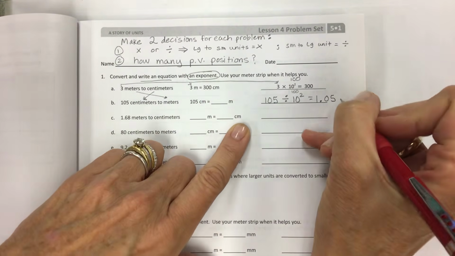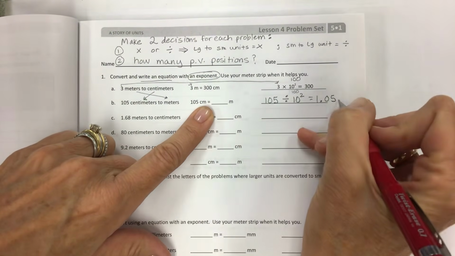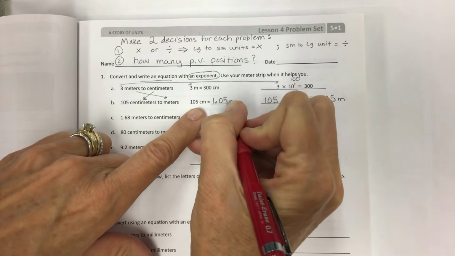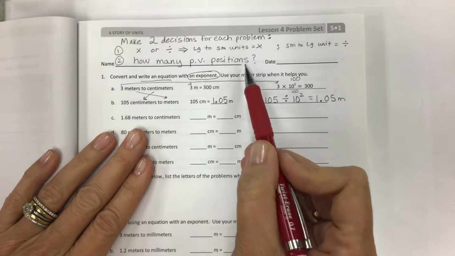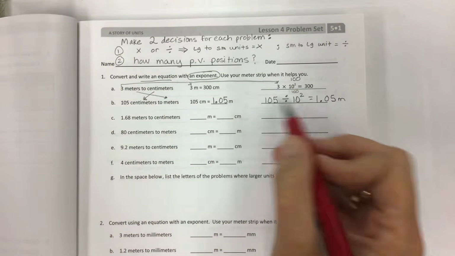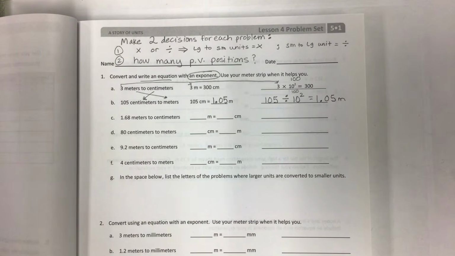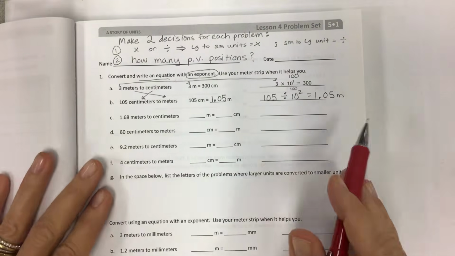Okay, and then put your new label here, put your answer here, so that now you've made both steps so that you could make your conversion. Okay, I know it's a lot. It's mean to children, but this is what they do.